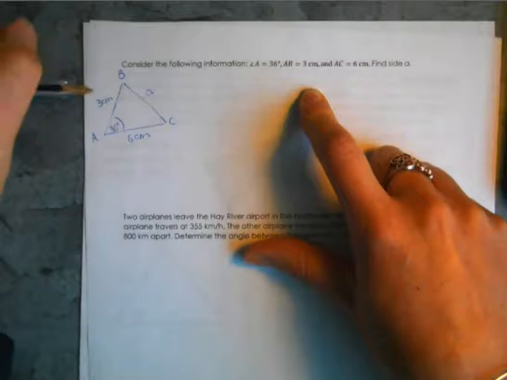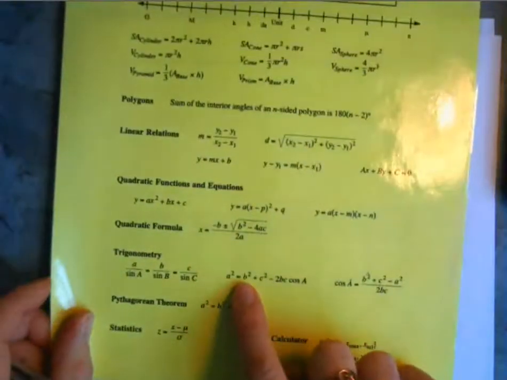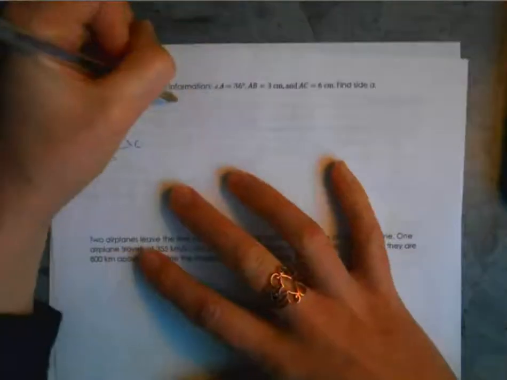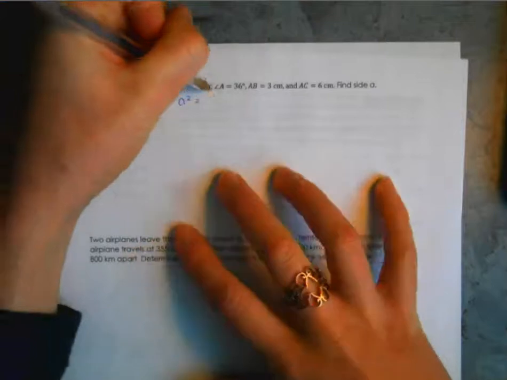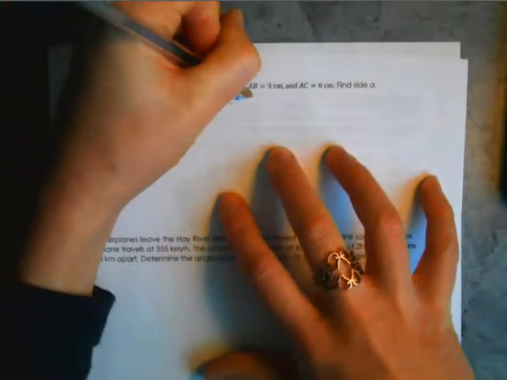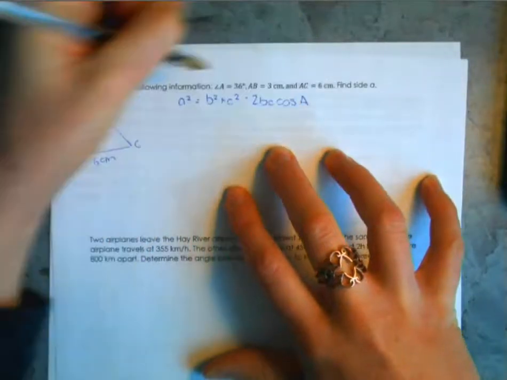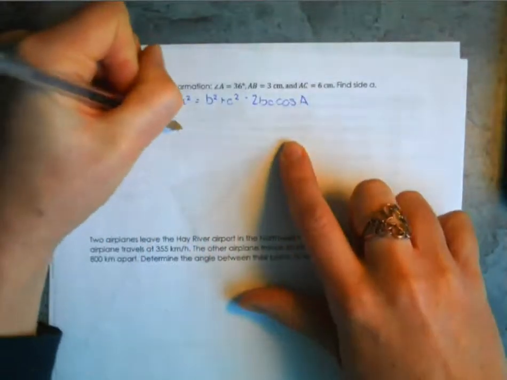As it turns out, with this drawn that way, we are set up to use our cosine law, because we're looking for side A. The cosine law is A squared equals B squared plus C squared minus 2BC cosine A. Now we can plug in our numbers.